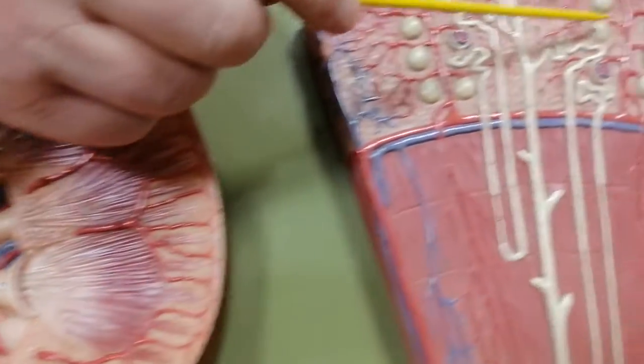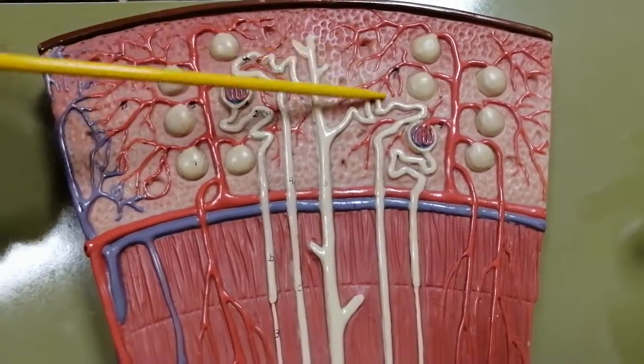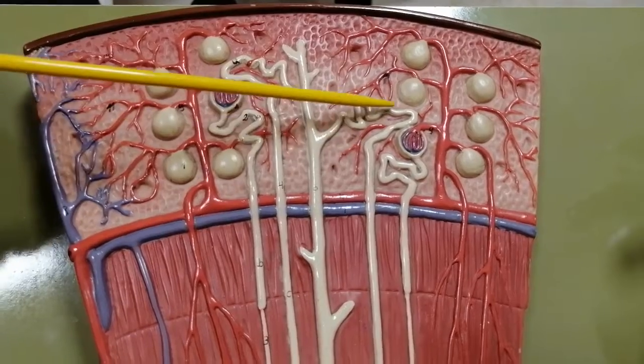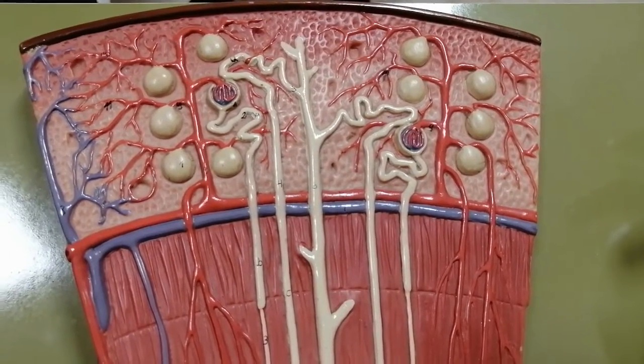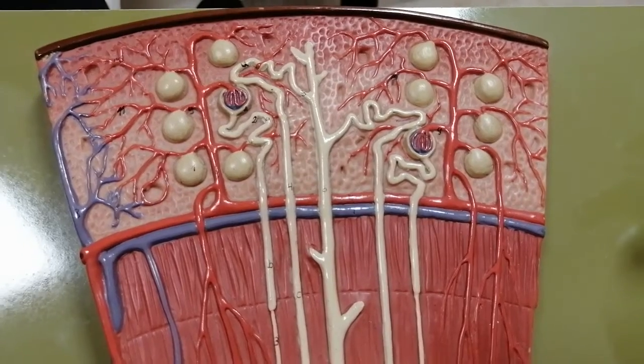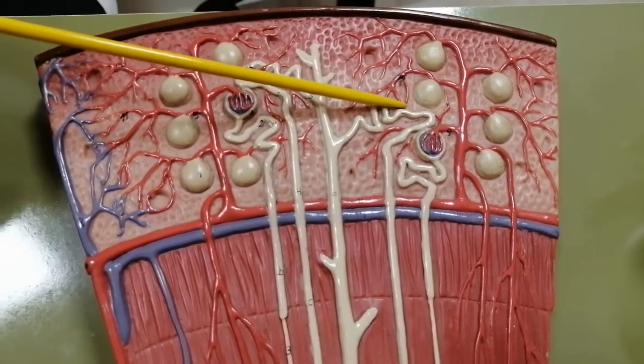this efferent arteriole supplies tubules in the cortex. So those capillaries are called peritubular capillaries because they supply the tubules in the cortex.